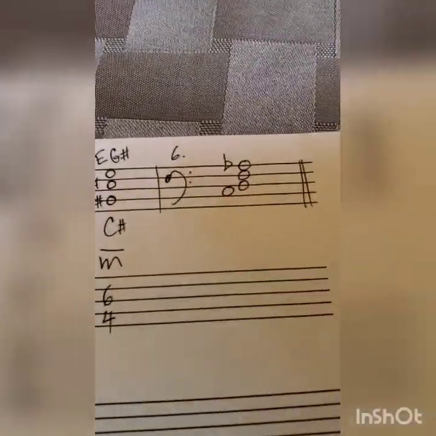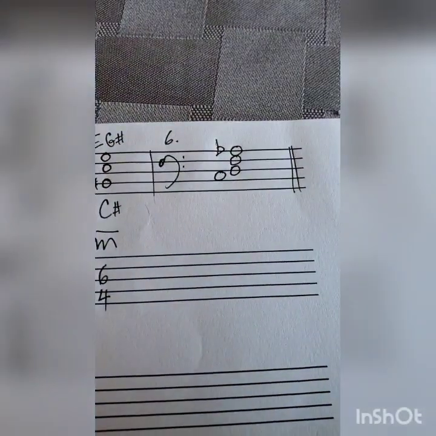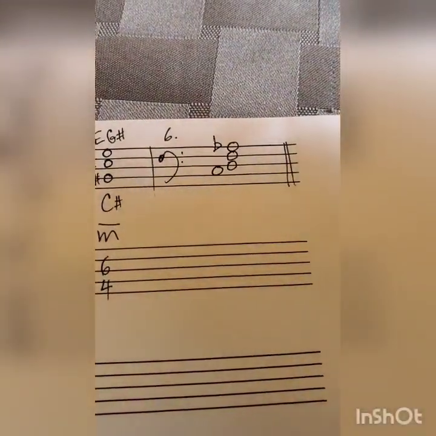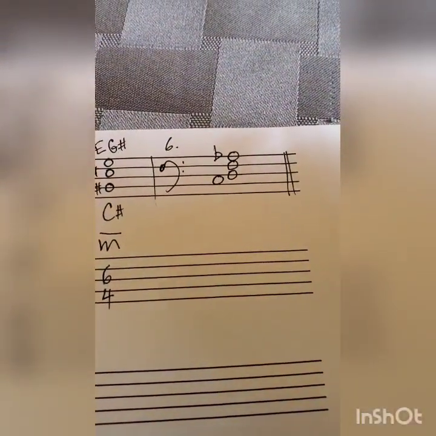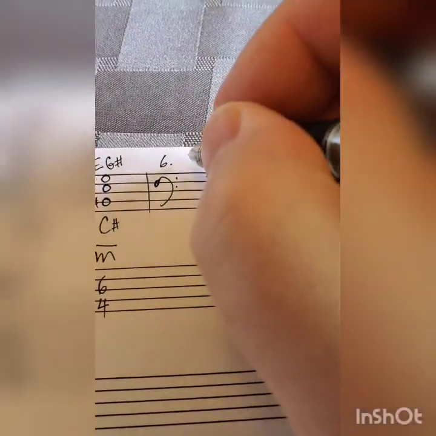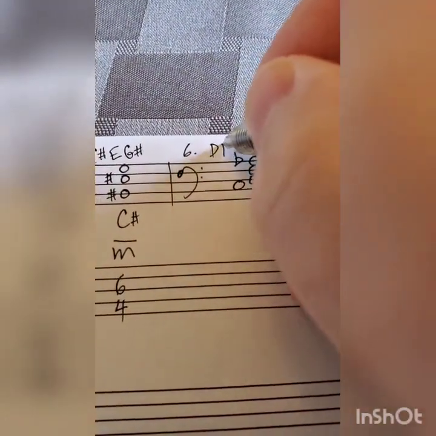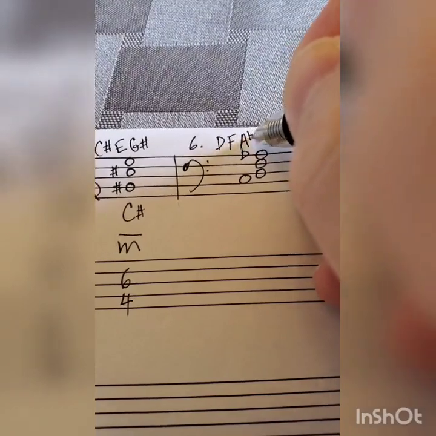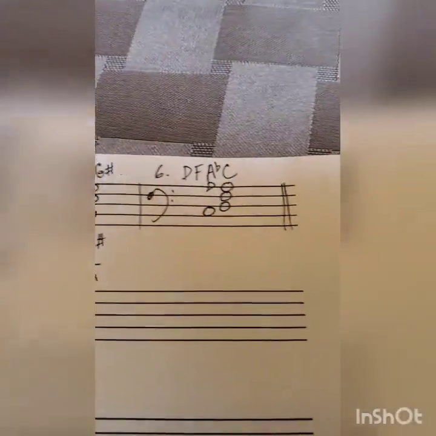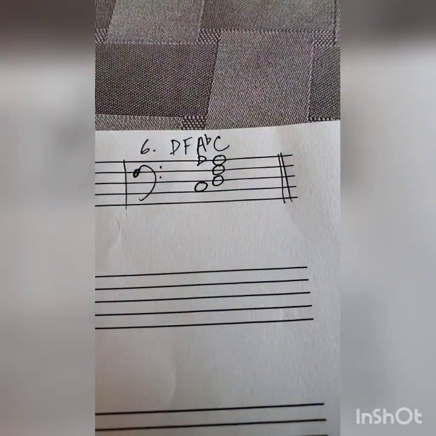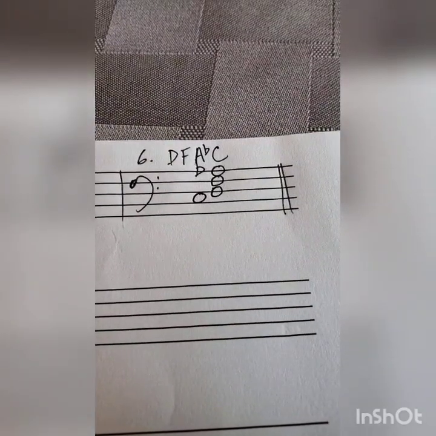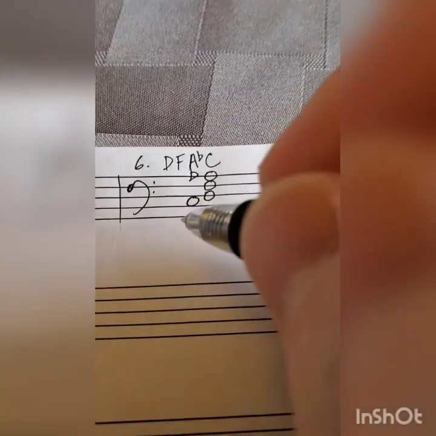All right, finally, number 6 here. The notes are C, D, F, and A flat. In root position, you would have it spelled D, F, A flat, and C. All the letter names are a third apart from one another. D, F, A flat, C. So the root is D.